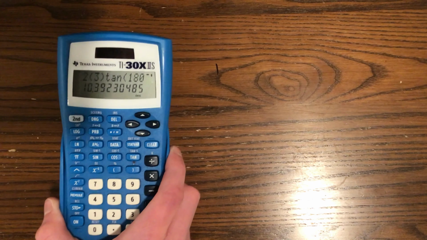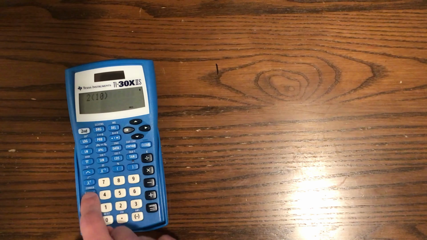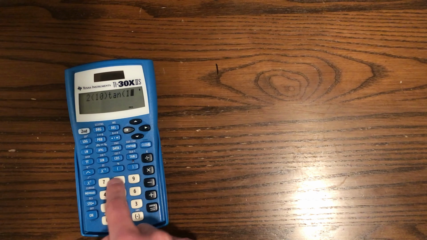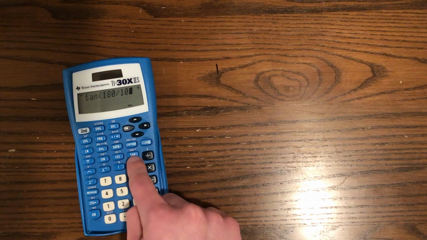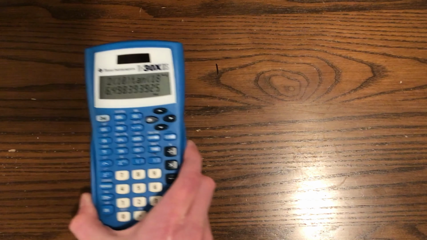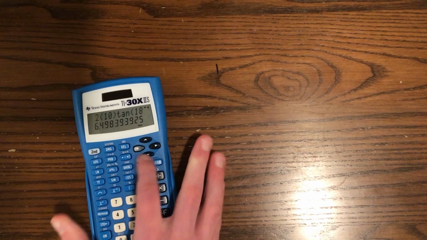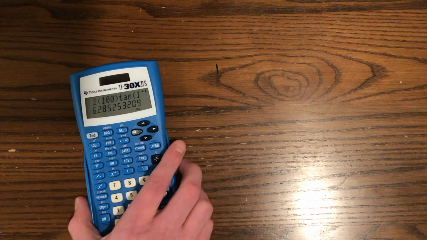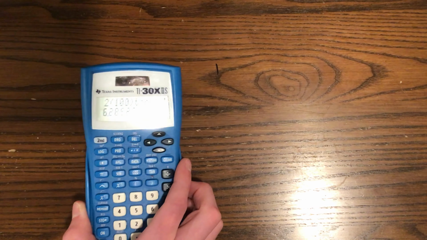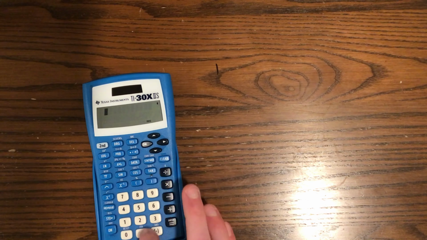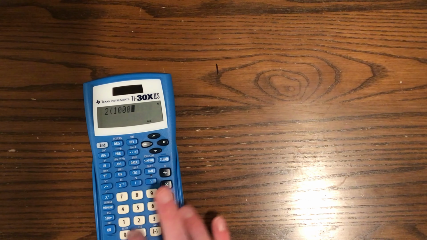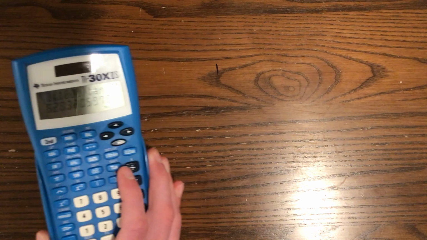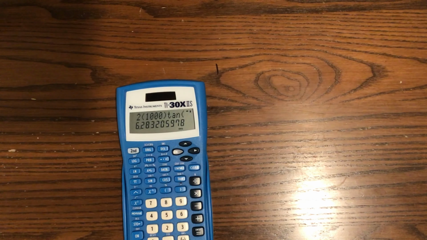2 times 10 times the tangent of 180 over 10, we get 6.49, so even closer. Let's try 2 times 100. 6.285253. Still closer. 2 times 1000. 6.283205. We can calculate a ton of digits of tau using an online high precision calculator, which is what I'm going to do.